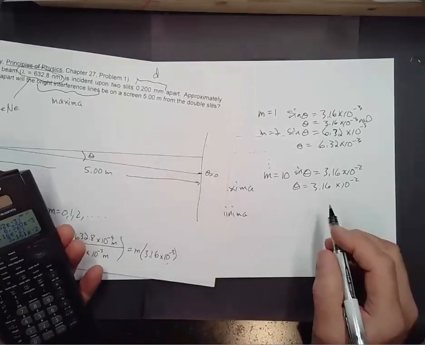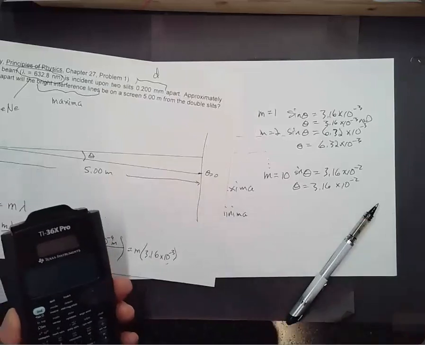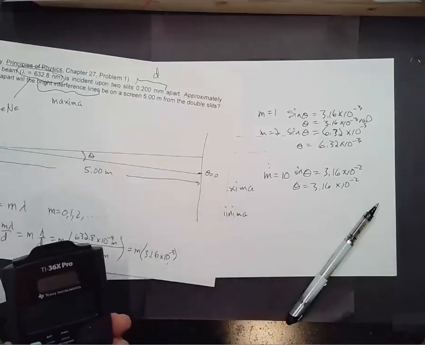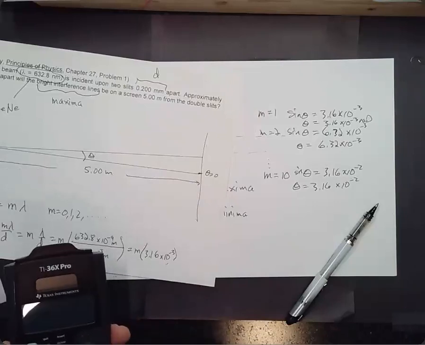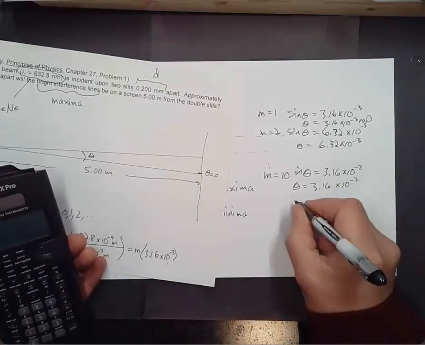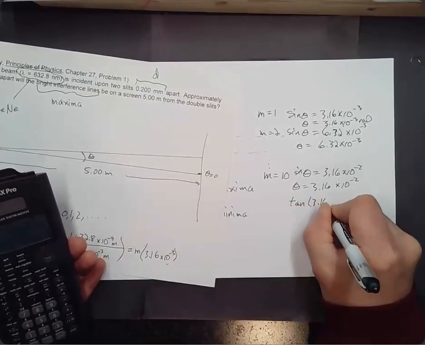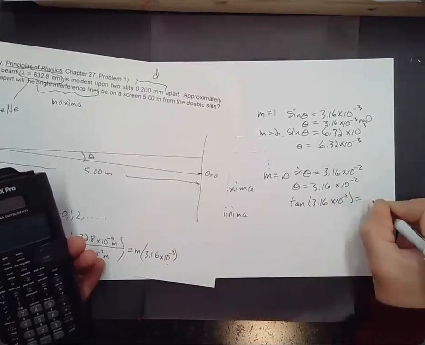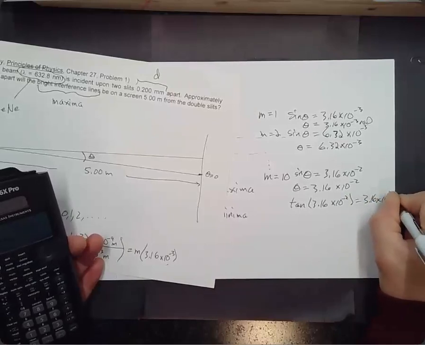And also, if theta is equal to that, I'm going to calculate the tangent of that just for the heck of it. Tangent of that answer. Okay, for that I get 3.162, but still tangent of 3.16 times 10 to the minus 2, that small an angle, is 3.16 times 10 to the minus 2.